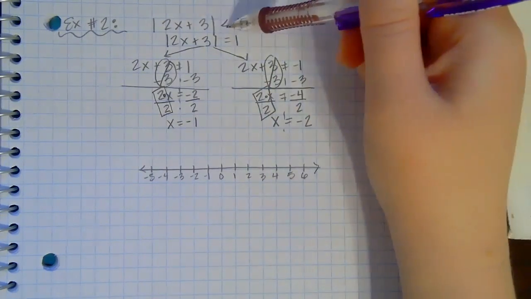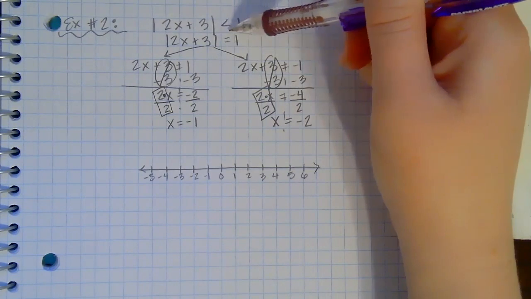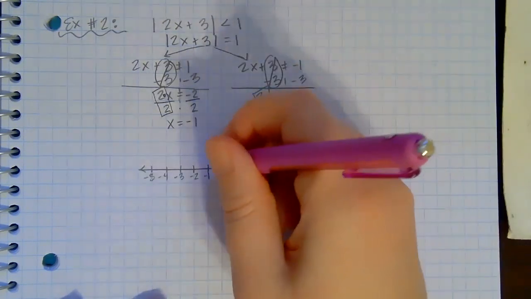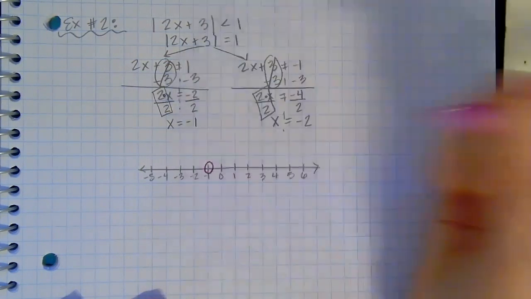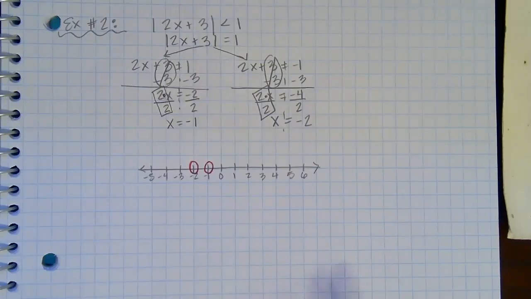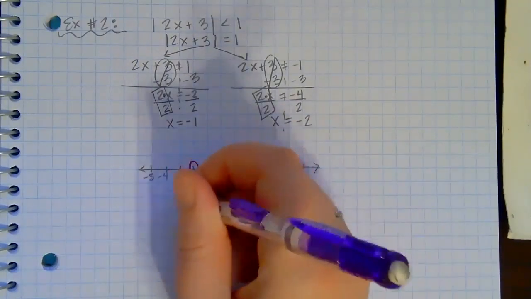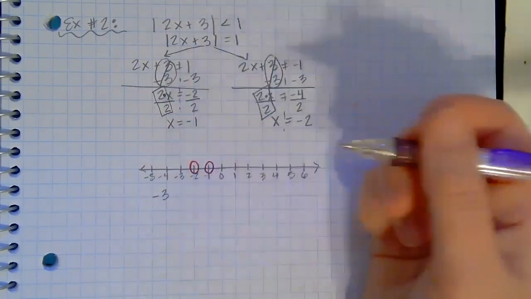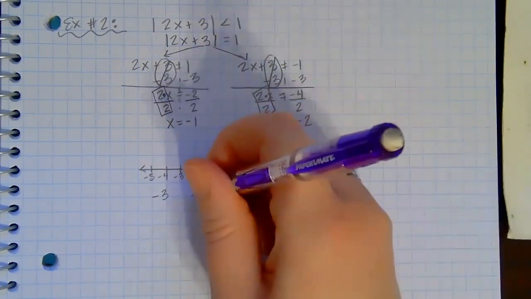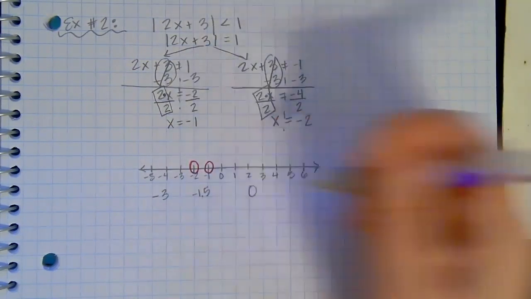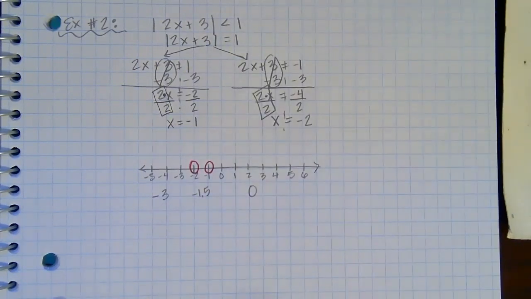Now look at the original. This one is not equal to, there's not a line on the bottom, so we're going to make an open circle at these two numbers. So -1, open circle, -2, open circle. Okay, and I'm going to test my regions. So I'm going to pick a point from over here. I'll just go with -3 because it's the smallest. Pick a point here. Unfortunately, I'm going to have to be in between, so I'll just go with -1.5. And pick a point from over here. I'm going to go with 0 because 0 is an easy number to deal with.